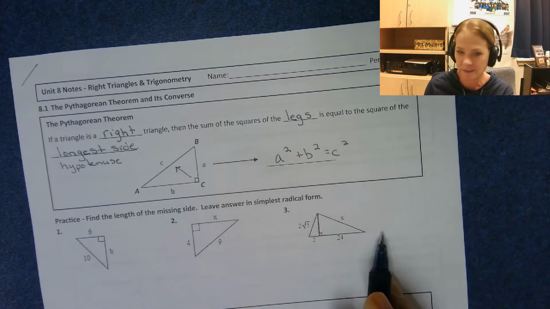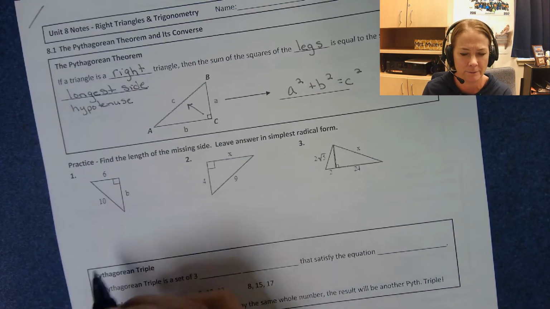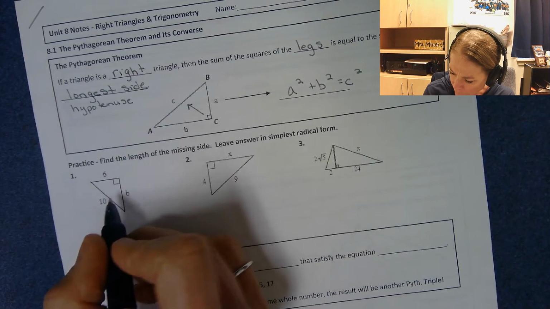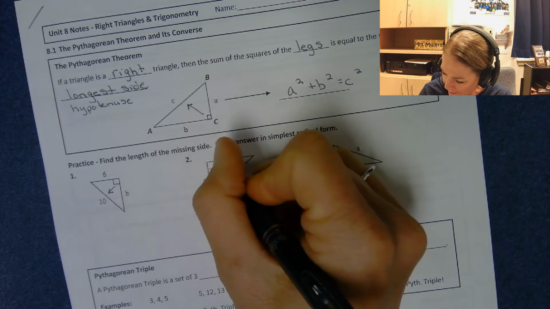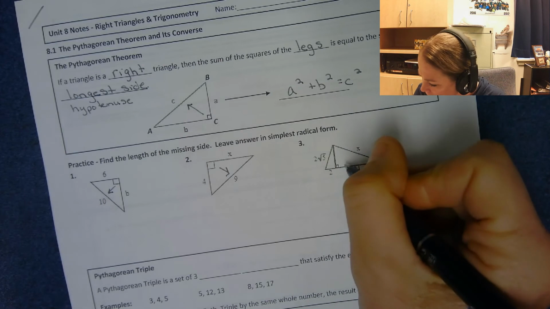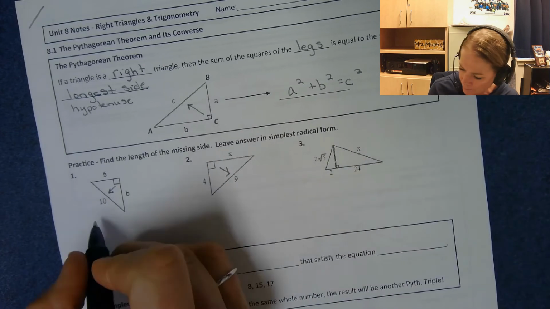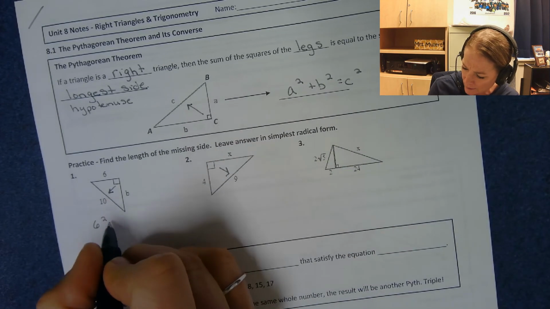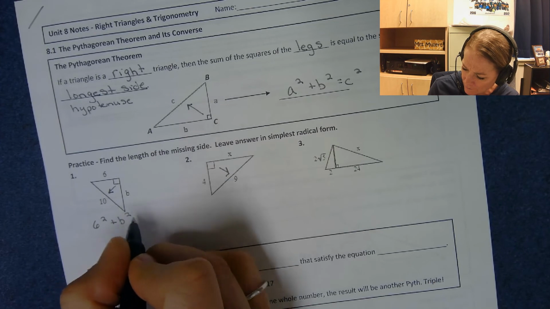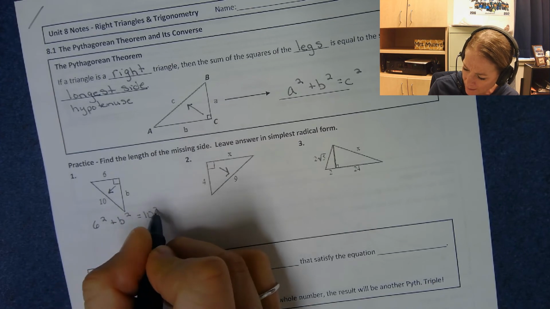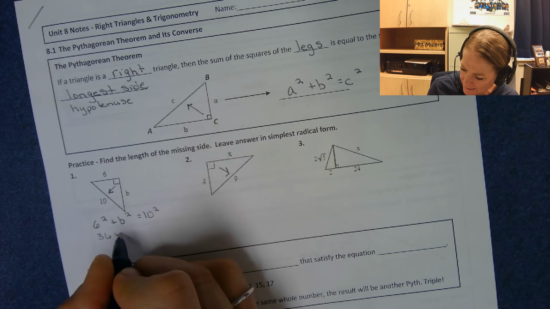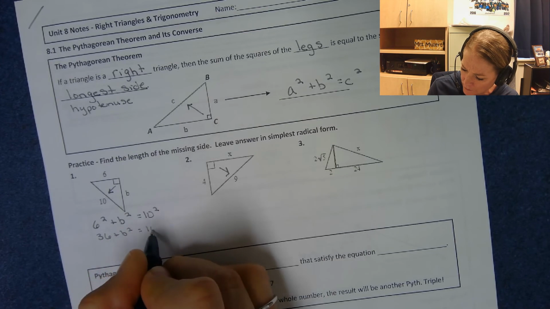So here are some Pythagorean theorem examples. I'm just going to go through these quickly. So identify the hypotenuse, and this is going to be a more complicated diagram. So this is 6 squared plus b squared equals 10 squared. 36 plus b squared equals 100.